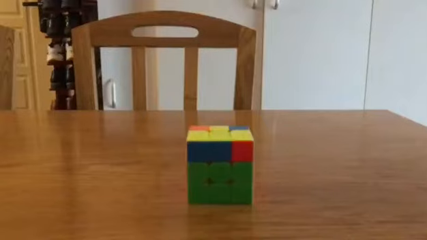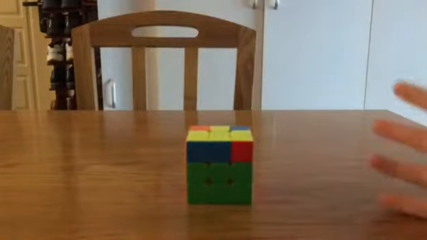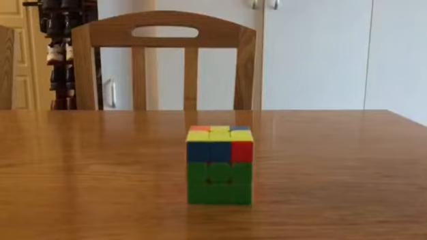So recently I've learned full U ZBLL, and by learning I mean that I can see the case, recognize it, and execute the alg in a real solve. And this is the favorable state of learning a ZBLL set, which ensures that the cases aren't in your muscle memory.